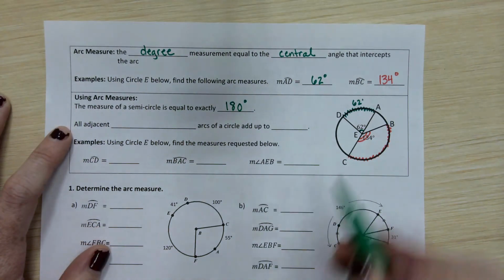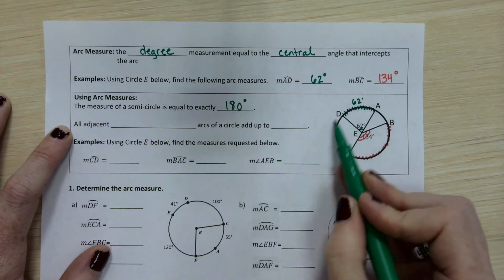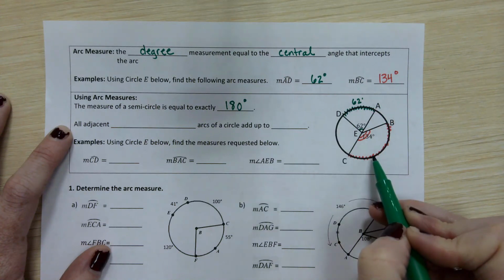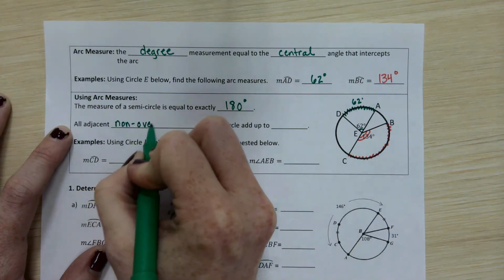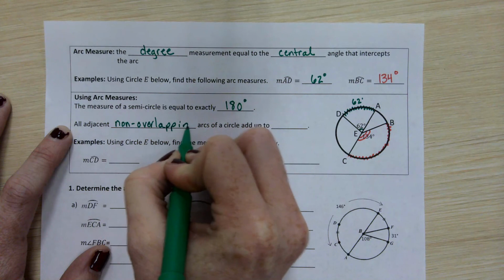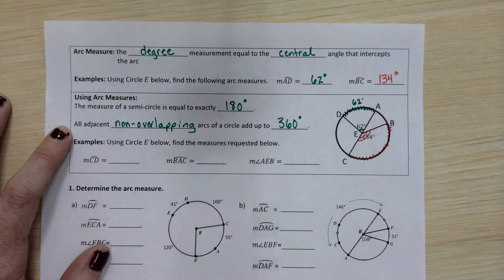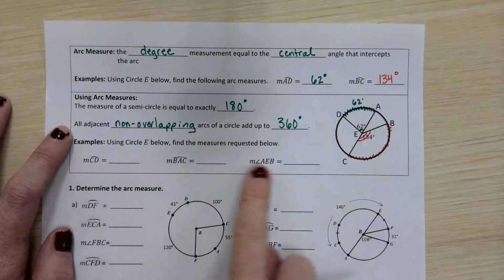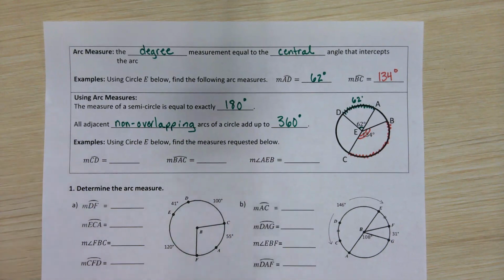And then if we had all of the arcs in that entire circle end to end added together, what do you think it's going to add up to? As long as they don't overlap, so we're going to put that in here, 360 will be our total. So try to fill in what these 3 arcs and angles would be equal to before you come back to class tomorrow. We'll check your answers real quick and then we'll do the examples at the bottom.